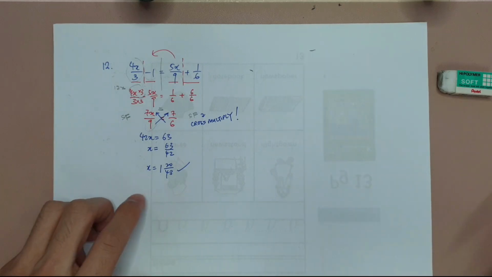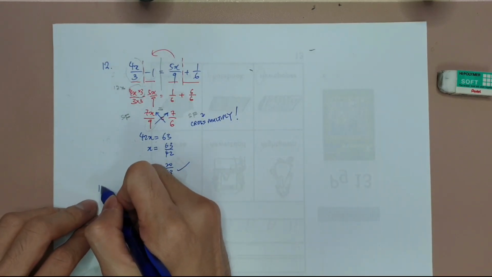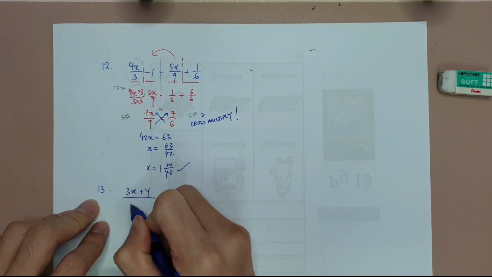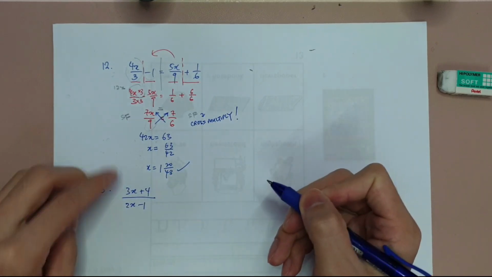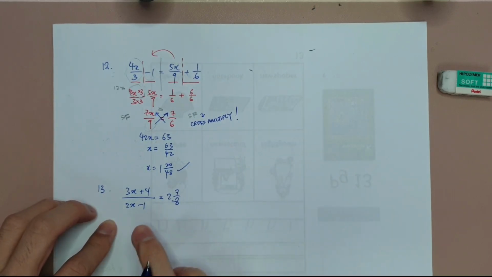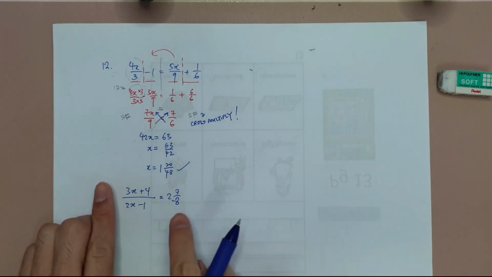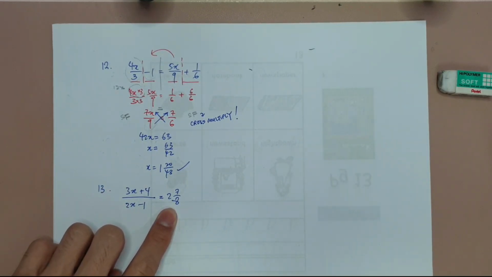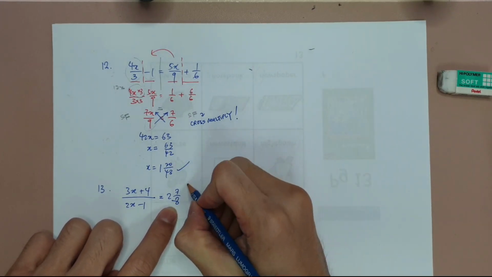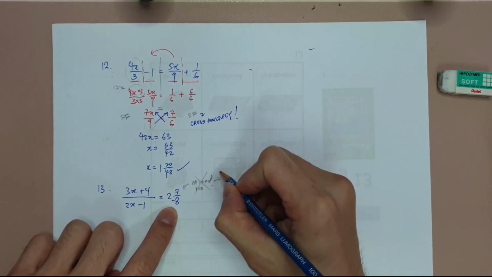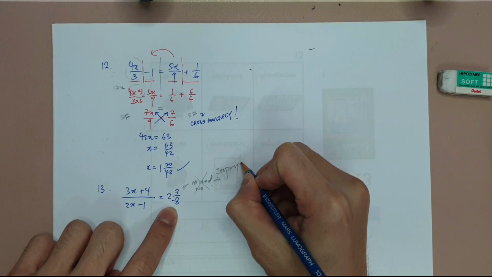I said we have 4 questions here, right? Okay, so question 13. This one normal, normal. 3x plus 4 over 2x minus 1, same pattern, that's why I say normal. Then this one 2 and 7 over 8. Everyone, this one is a single fraction already, but it's mixed. So make it improper. Always when you do maths, if you see a mixed number, change to improper. Mixed number, I don't want. So I'm going to change it to improper fraction.